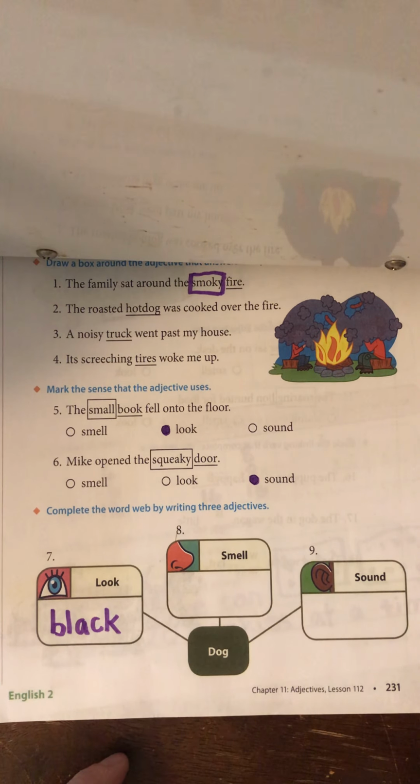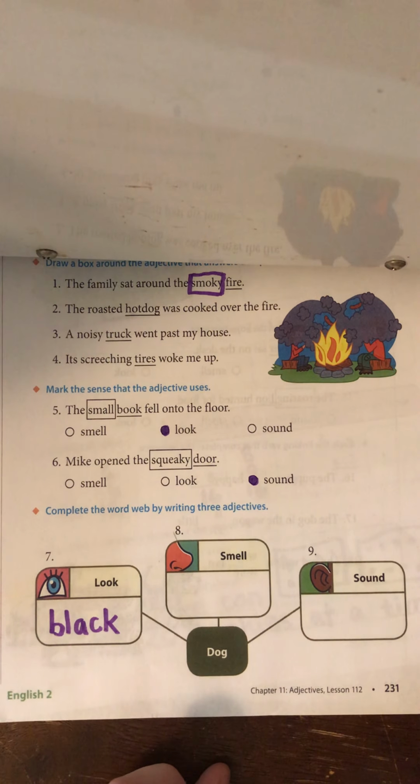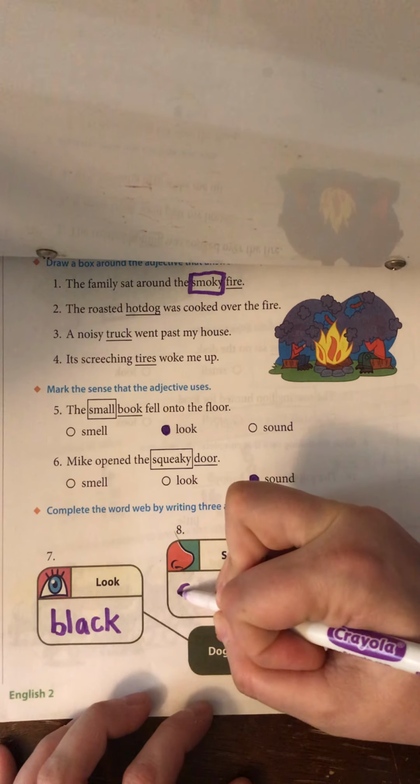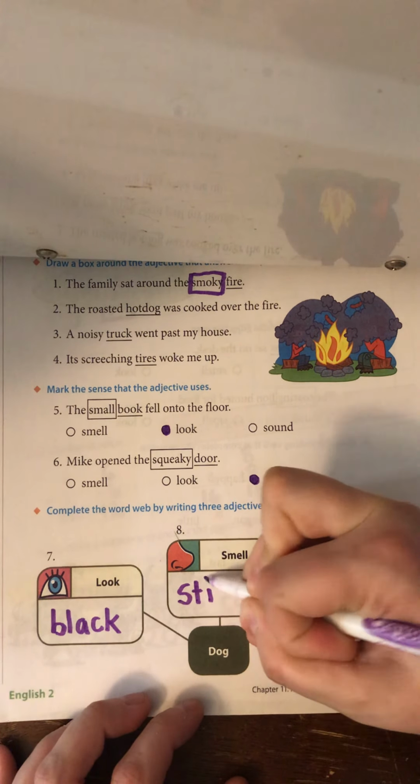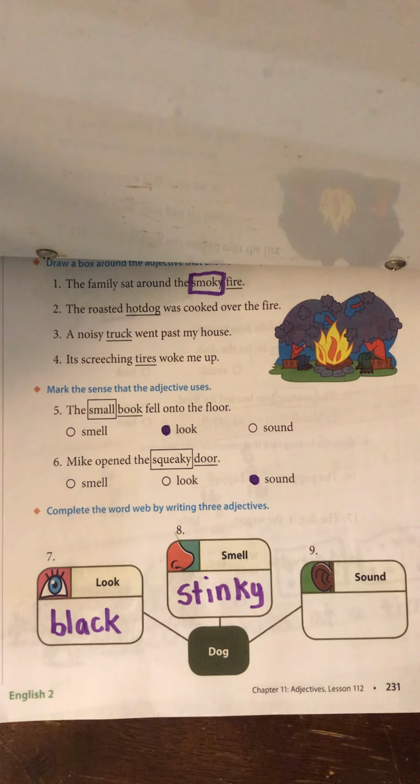Okay? All right, now the next one, smell. Sometimes dogs can be kind of stinky. And Zoe loves to take a bath, but when she gets out, she kind of smells like wet dog. So I'm going to say stinky because sometimes she smells stinky. One time she even got in a fight with a skunk in our backyard and our whole house smelled like skunk.